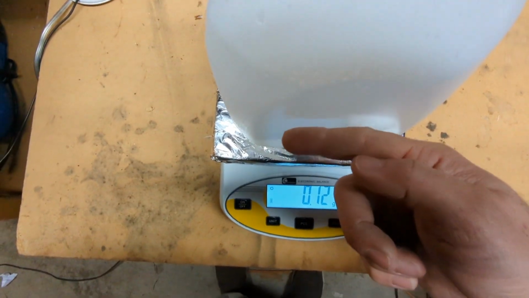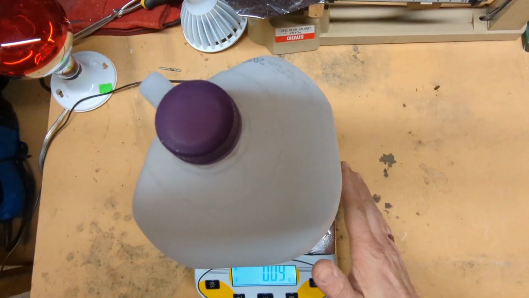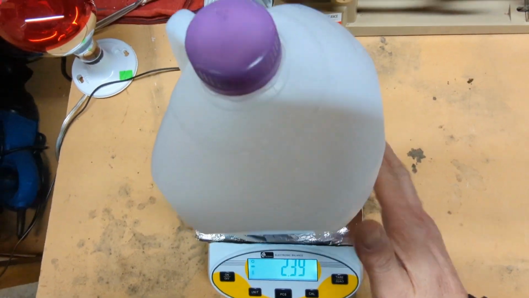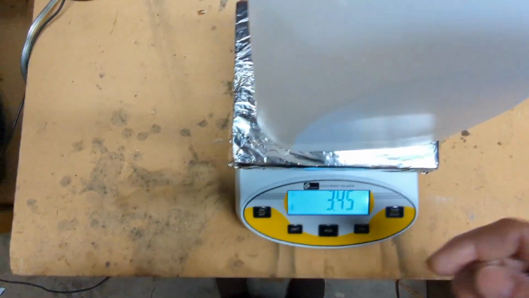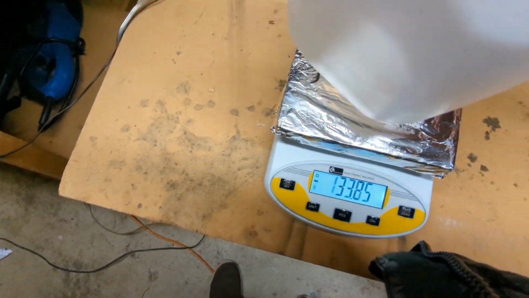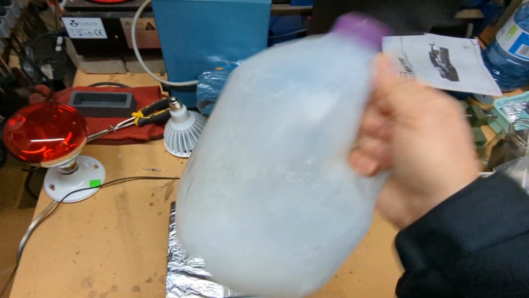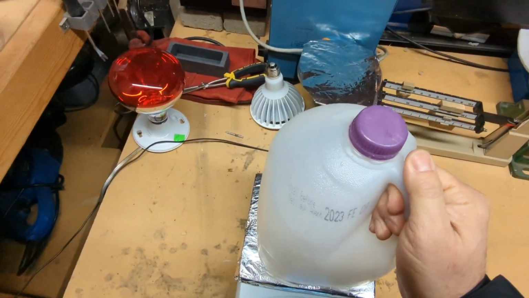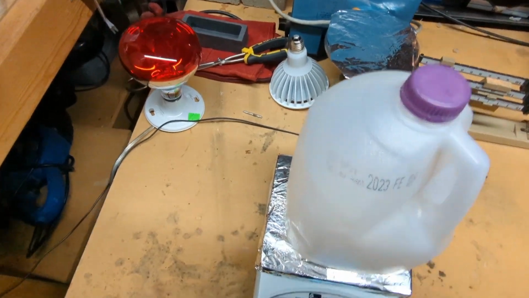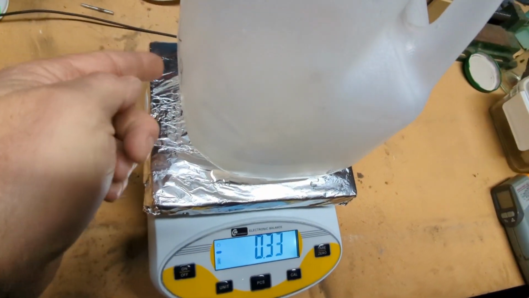So notice the sides are flat, so they're not bulging or being sucked in any noticeable way. So now there's a little bit of bulge.